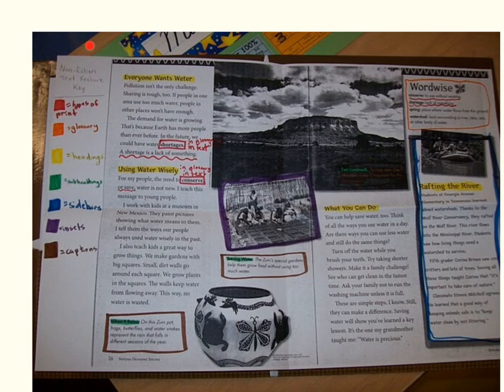If you have a look over here on the left at the key, you'll see it says types of print, glossary, headings, subheadings, sidebars, insets and captions. Pause the video now and see if you can spot each feature. Where is it on the page and what is it telling the reader?